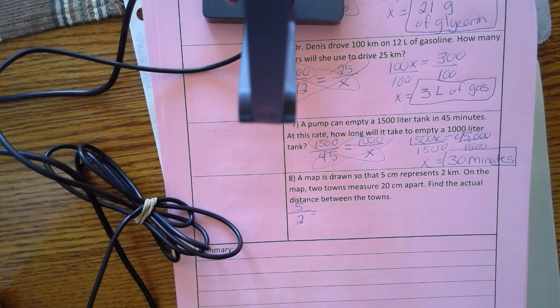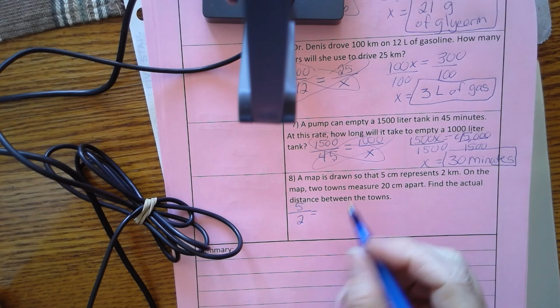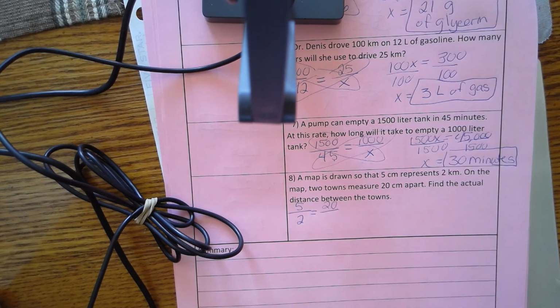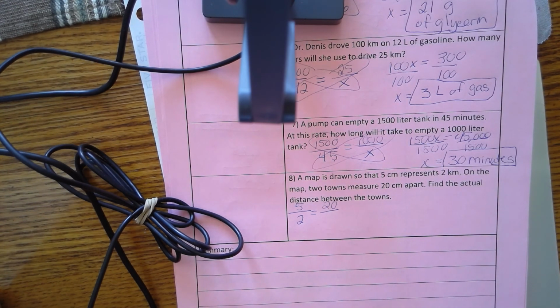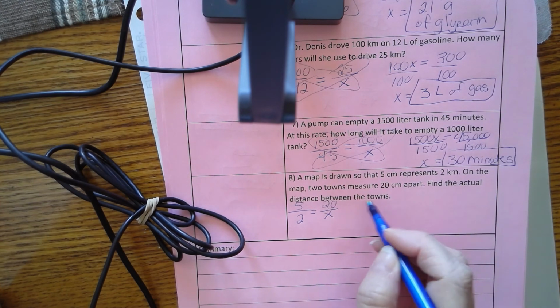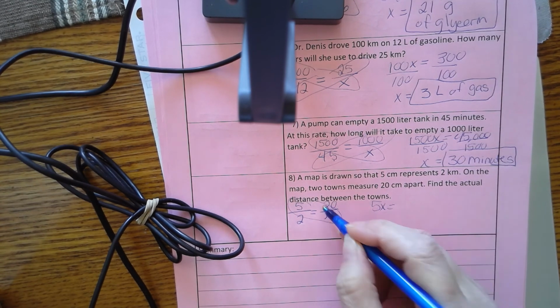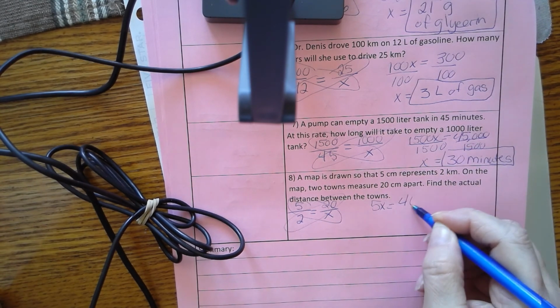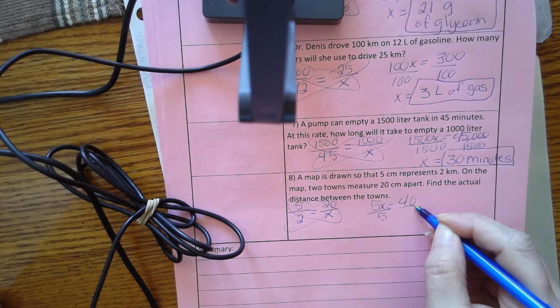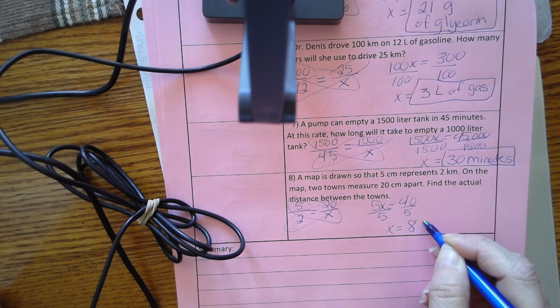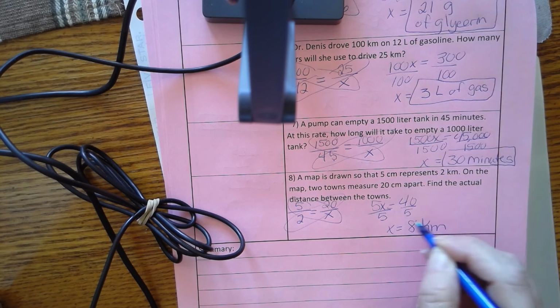On the map, 2 towns are 20 centimeters apart, so centimeters were on top. Find the actual distance between the 2 towns, which would be in kilometers. So cross multiplying, 5x equals 40. Divide by 5, and we get 8 kilometers.